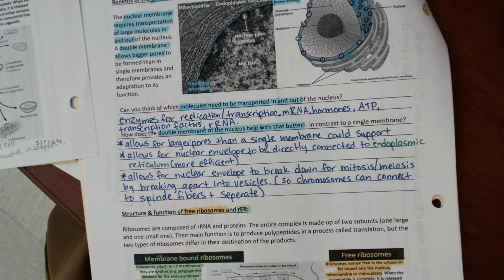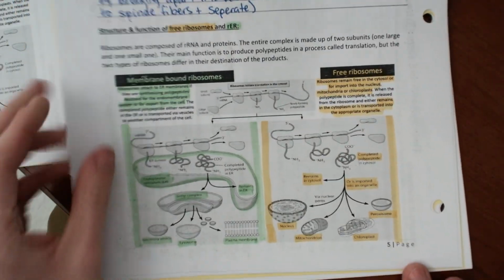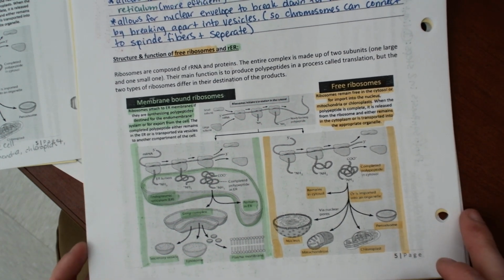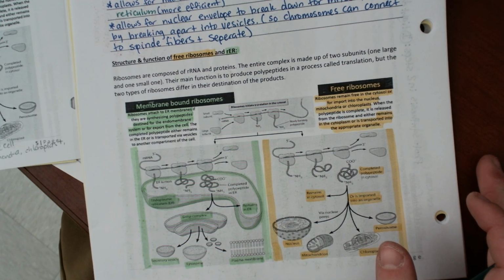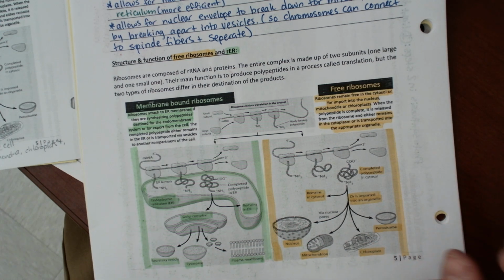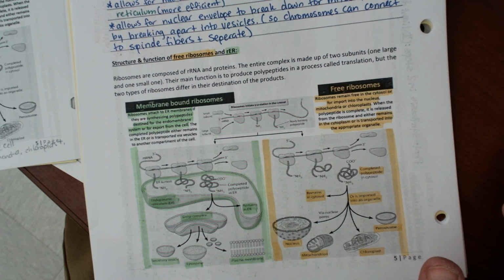Dramatic. Alrighty. And that's it for the nucleus and the nuclear envelope. Now we get to talk about membrane-bound ribosomes that are bound to the ER versus free ribosomes. Ribosomes are composed of RNA and proteins. The complex is 2 subunits, a small one and a large one. Their main function is just to produce proteins through translation. And your 2 ribosomes, the main difference isn't in their structure or how they do it. It's in where the product is intended to go.